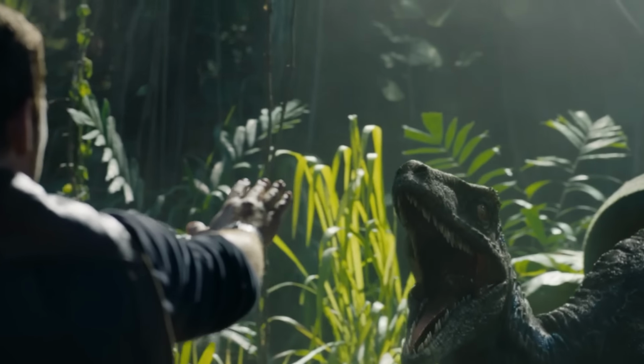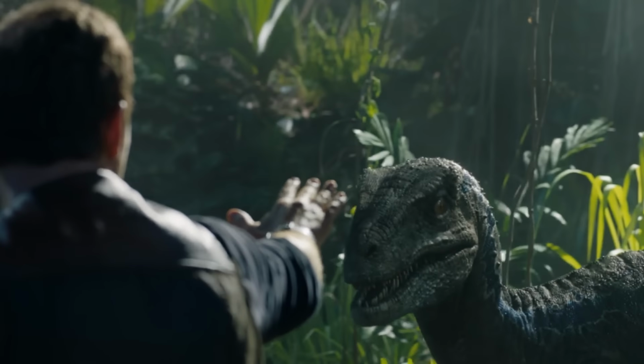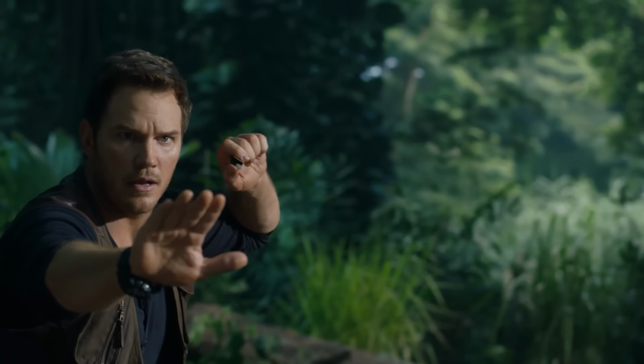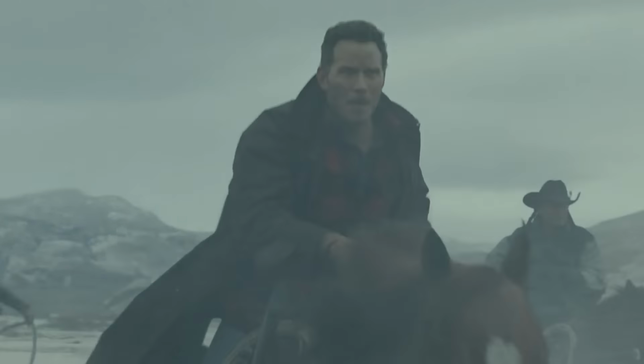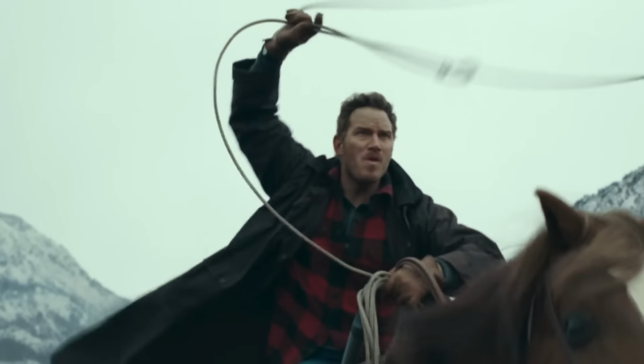This comes up again throughout the franchise anytime Owen wants to keep Blue in check, which makes sense since Blue was used to it. But in Dominion, Owen begins doing the hand trick to every dinosaur he comes across, and strangely enough, it works. It's just one of the many things that doesn't make sense about Dominion.